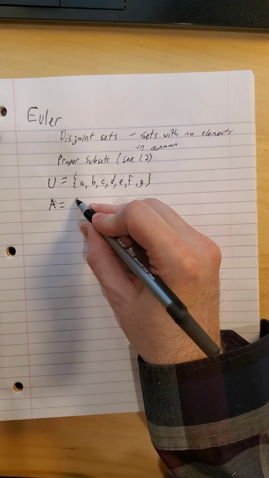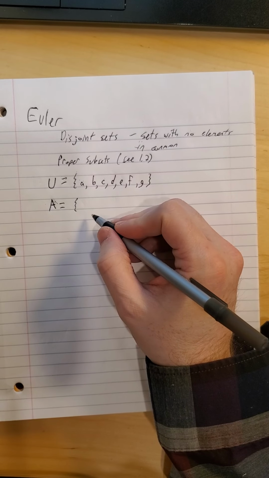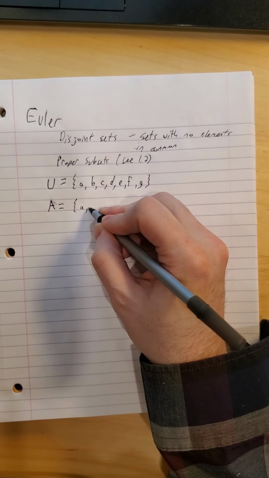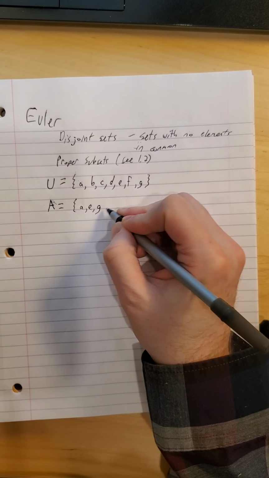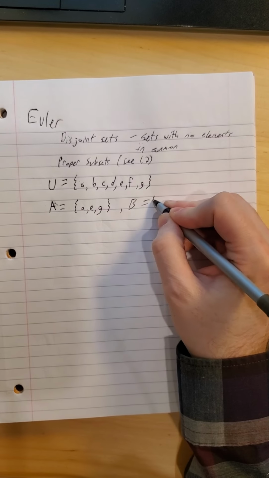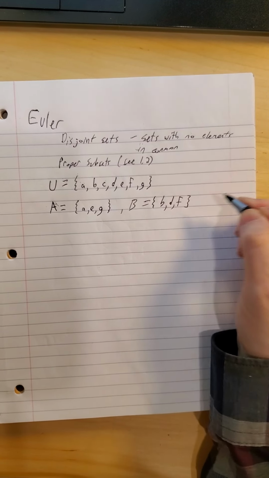If you're someone with that habit of writing everything in lower or everything in upper, break that habit now. All right, so set A will contain a, e, and g. Set B will contain b, d, and f.